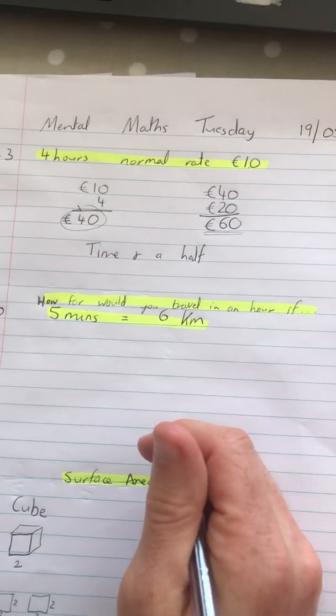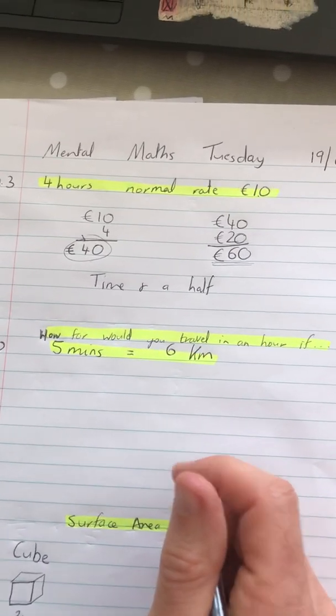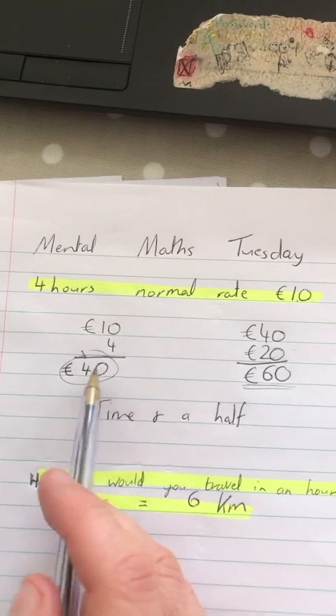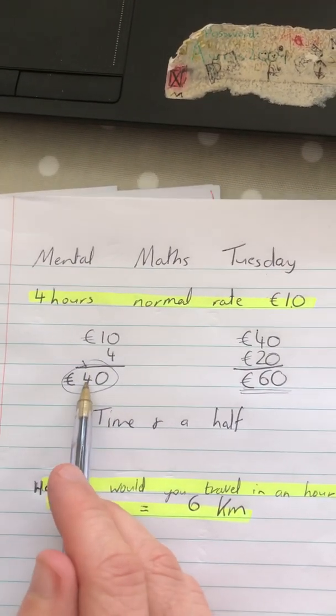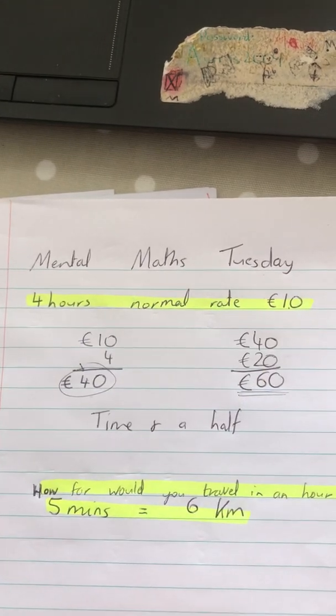Sometimes they might also ask you for double rate. You might get paid double rate. So in that instance, it would be €40 and double it, which would be €80. But today it was only time and a half, so it's 40 plus 20, which is 60.